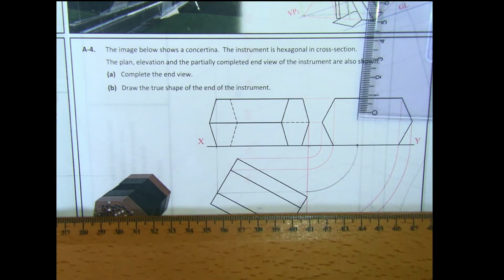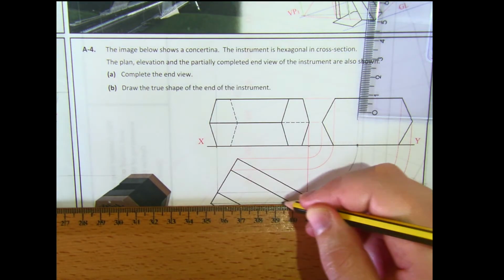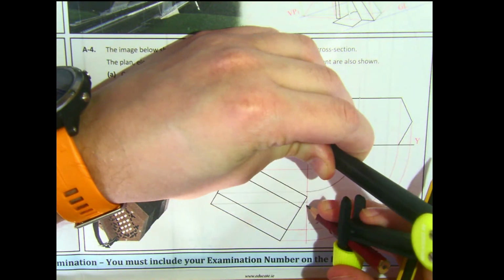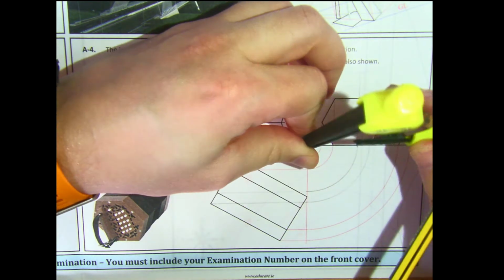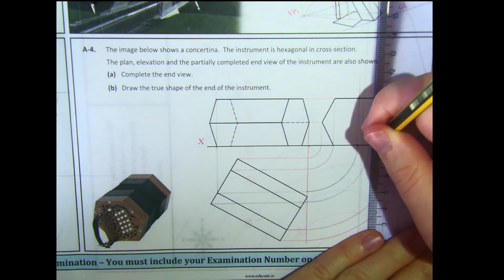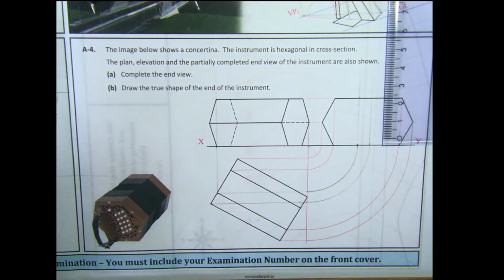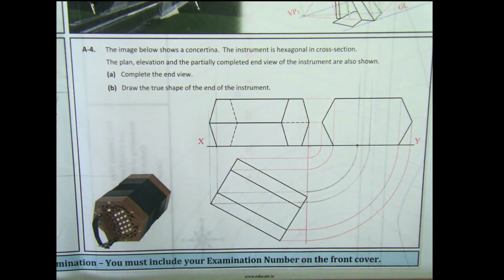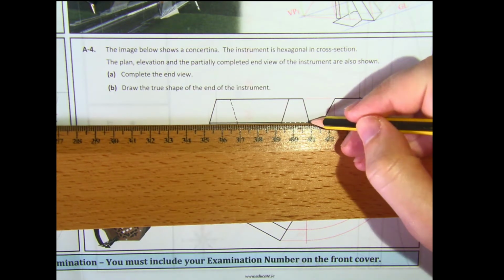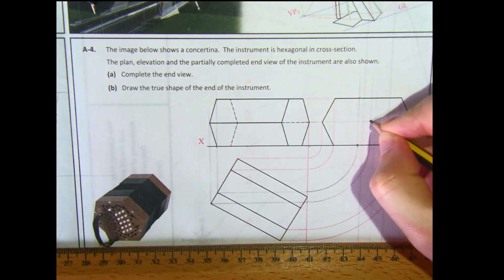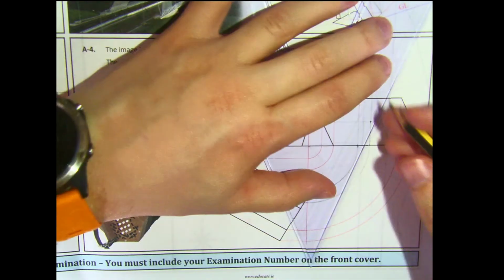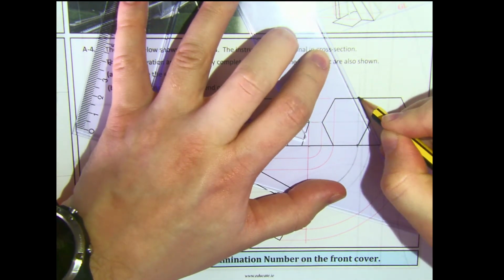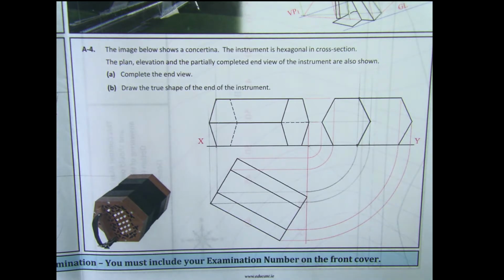Next one is going to be doing this point. So taking this one over, rotating that around into the end view. So that's this point. So find that point now in the elevation. So that's going to be here. The heights are going to stay the same. So I'm going to project this one across. That gives me that point there. So looking in this way, I can see that. So this is a dark line here and here. So that's the visible part of the end view complete.